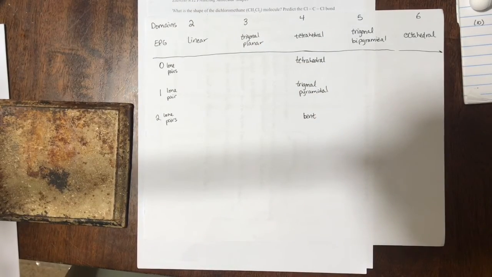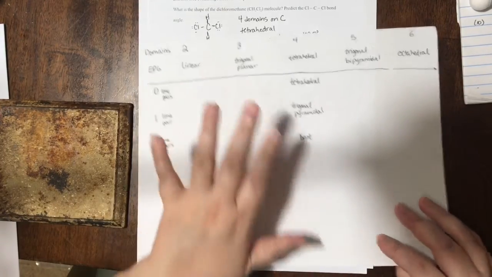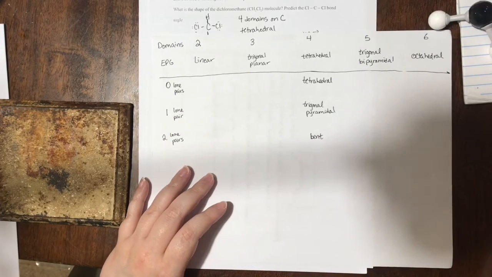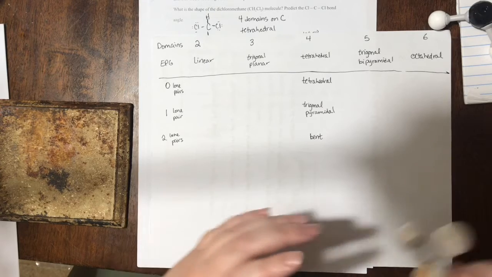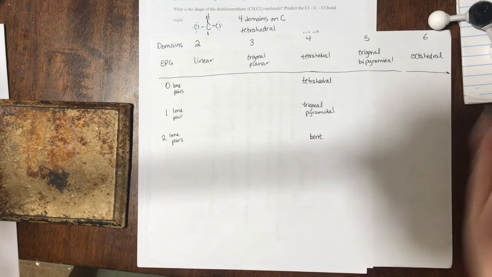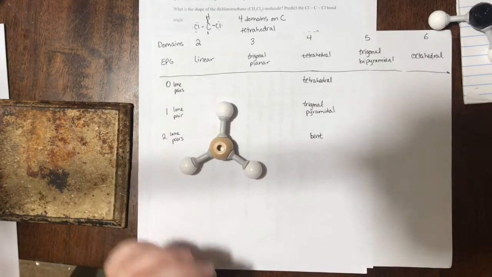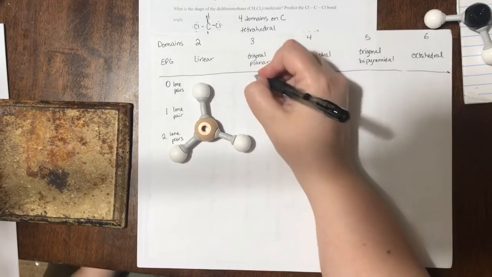Okay, so we did the tetrahedral, and before we go on to page 21 on our notes, I want to talk a little bit about linear and trigonal planar, because there's not a place on our notes where we're going to go through that. So let's take a look at our trigonal planar version. If you had 3 domains of electrons and they're all bond pairs, it would look like this, and it would be trigonal planar.